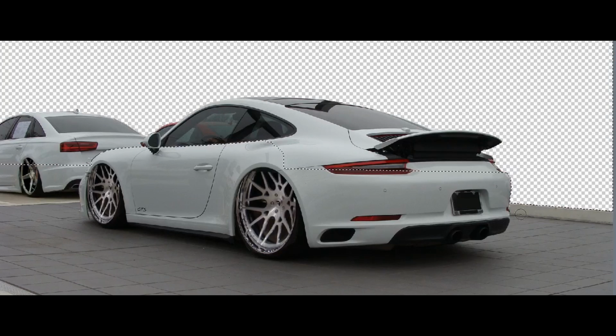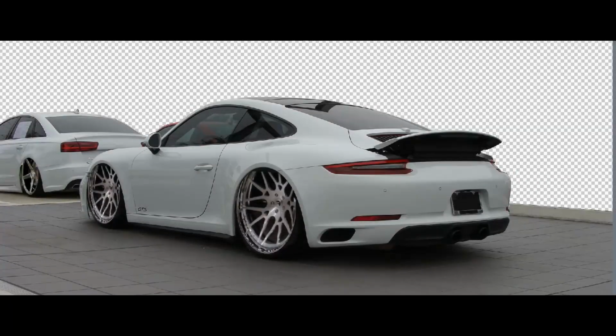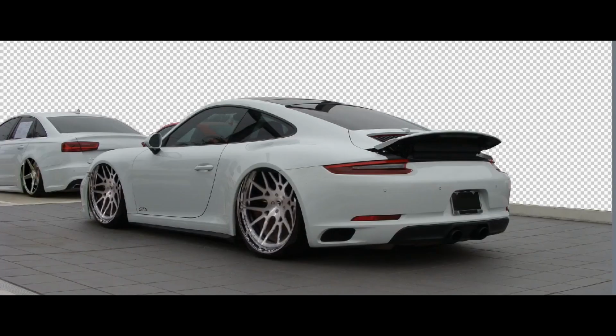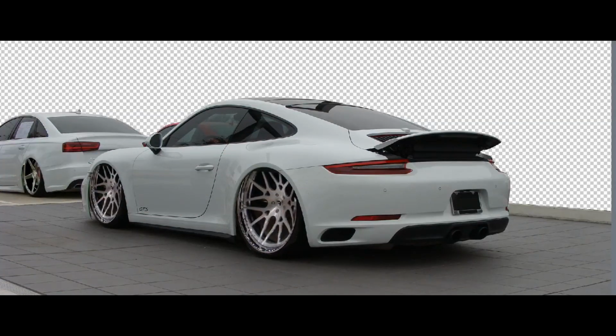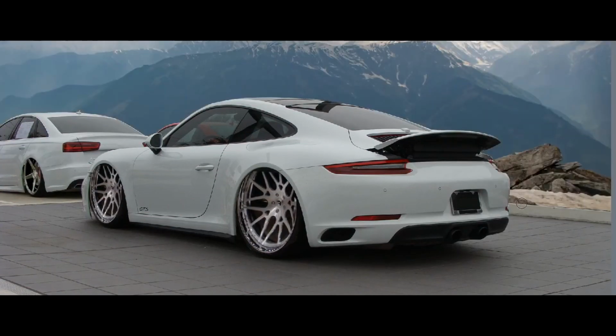Okay, now we're gonna press delete again. Bringing our background layer to the back. We're gonna copy this down and bring it down to the back. Behind the car layer, turn the lights on.